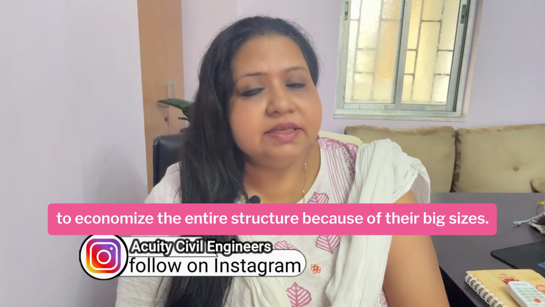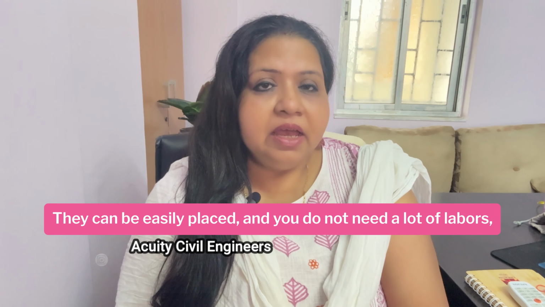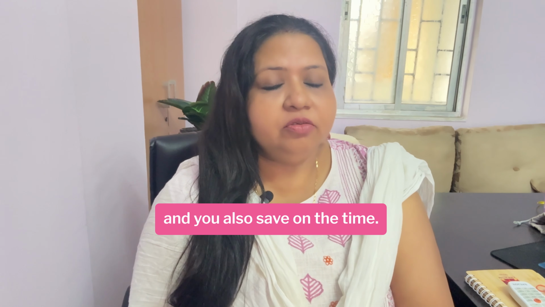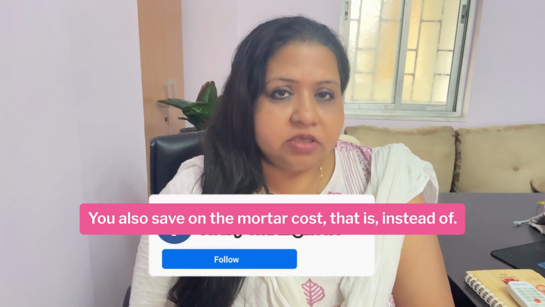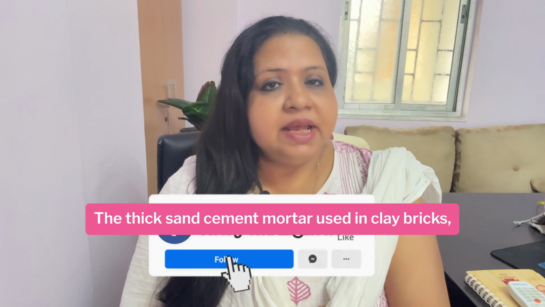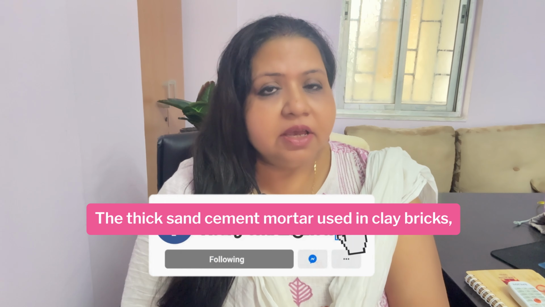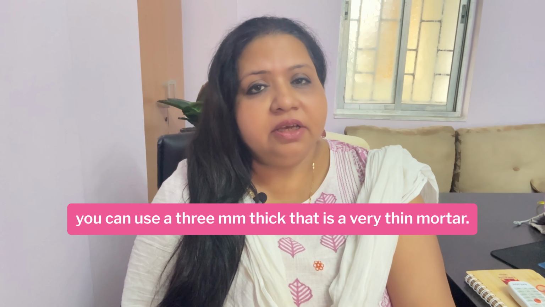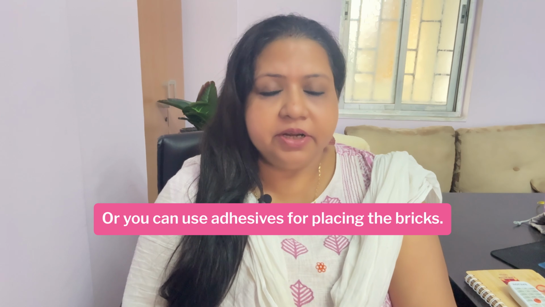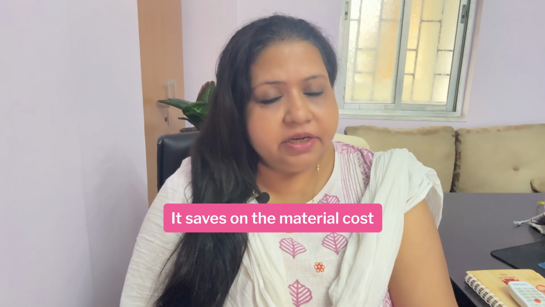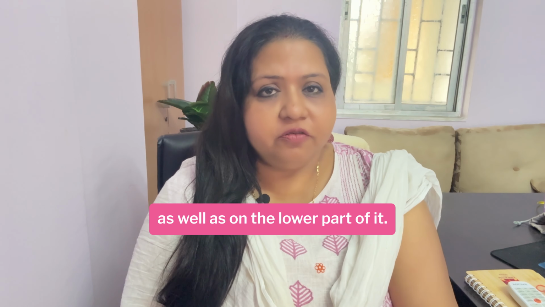Because of their big sizes, they can be easily placed and you don't need a lot of labor, and you also save on time. You also save on the mortar cost. That is, instead of the thick sand cement mortar used in clay bricks, you can use a 3 mm thick, that is a very thin mortar, or you can use adhesives for placing the bricks. It saves on the material cost as well as on the labor part of it.